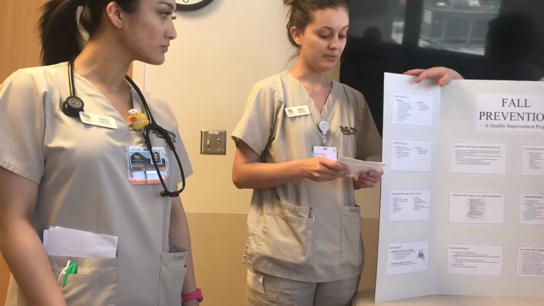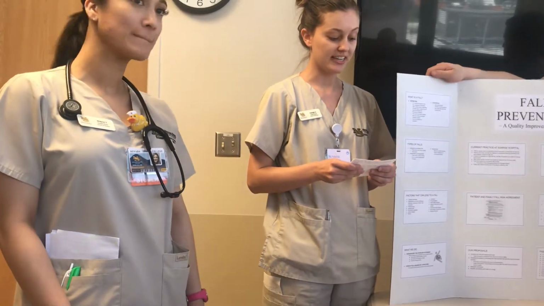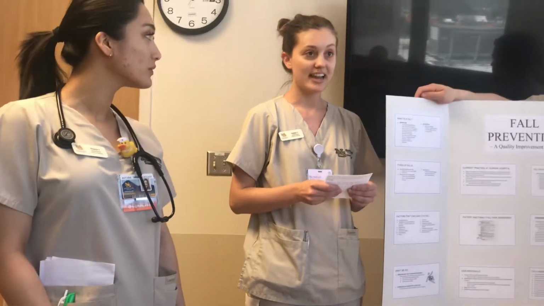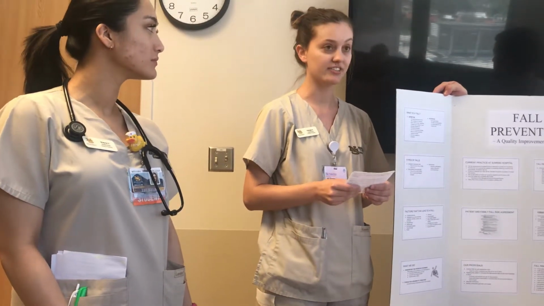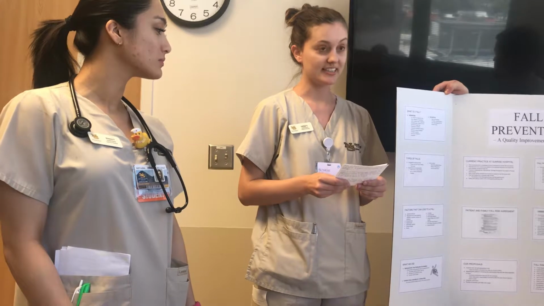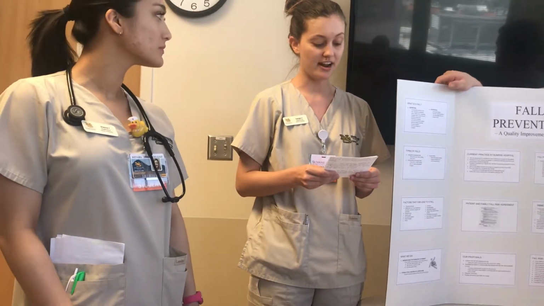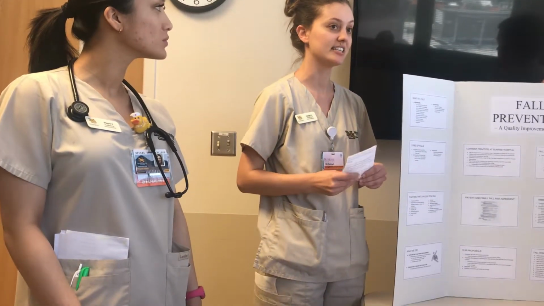So what we did, we researched policies and procedures that can be implemented to accurately identify patient fall risk, decrease incidence of falls, and increase patient safety. We conducted a literature review to compare evidence-based practice with the current practice here at Sunrise.